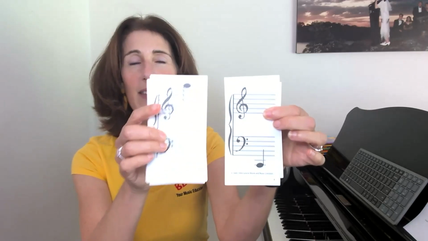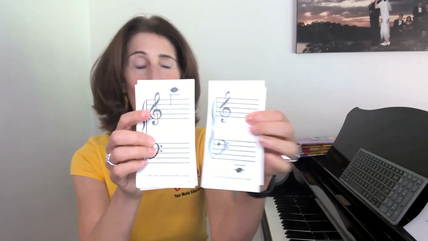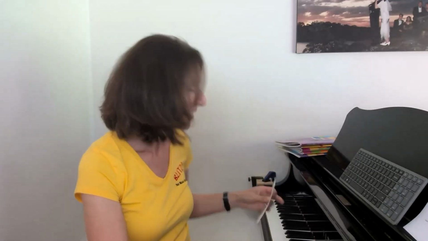So we have 2 ledger lines above the stave and 2 ledger lines below. That's mirror image. They are those really high ones. And then 3 spaces up, 3 spaces down, and then the 2 in the middle. So there are 6 C flashcards here, but there are only 5 sounds that they're going to play. And we might spend 3 weeks just doing the C's, and they become really good at it. And then I move on to the next set.